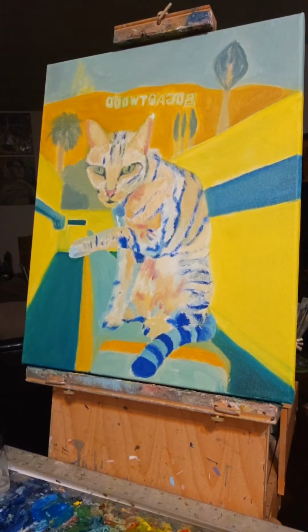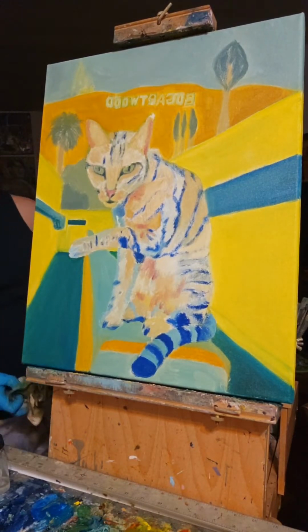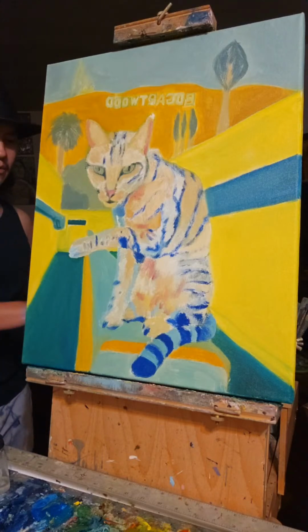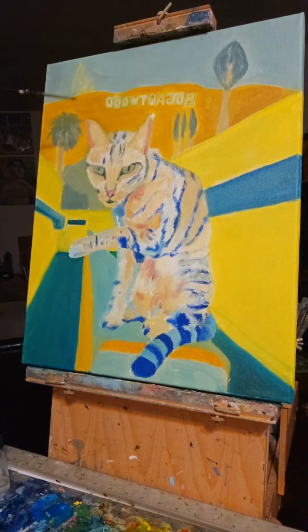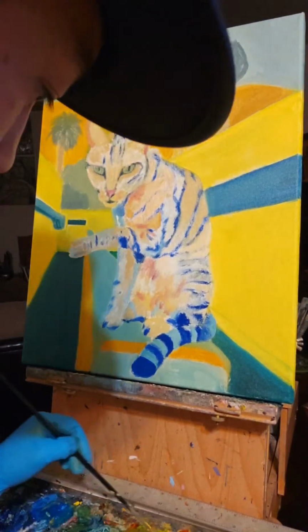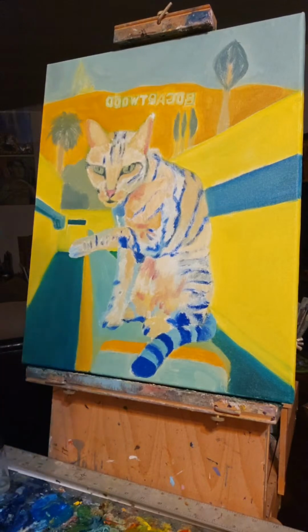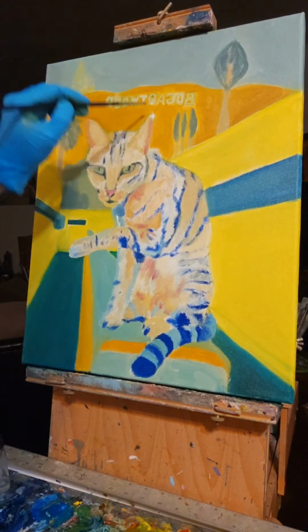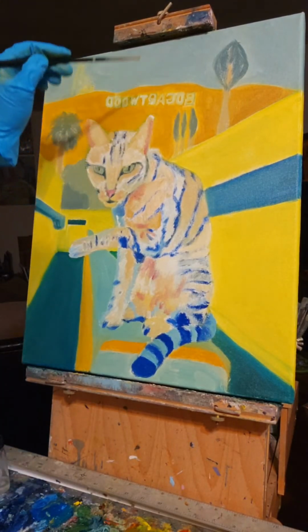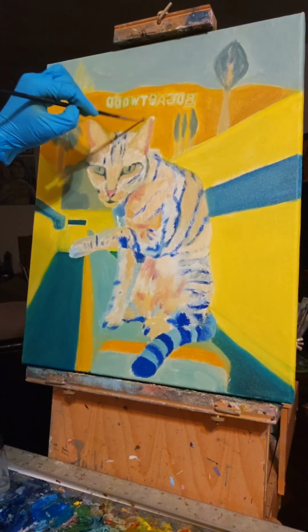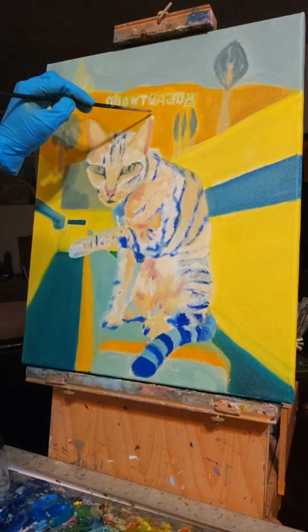Here's some things I need to do. I want to tighten some of the areas around here. So let me see if I can find this yellow. I had this yellow gold here, where I'm gonna make the ear a little bit smaller.